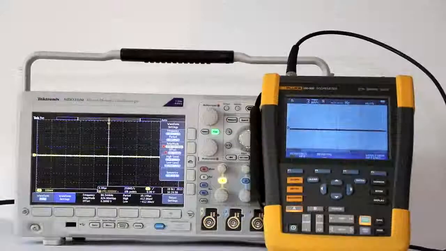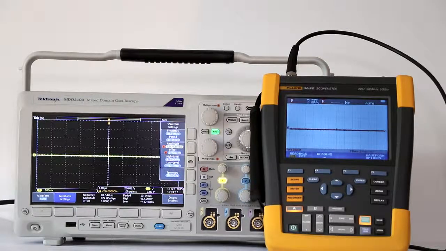The cursor function in the Fluke ScopeMeter serves the same purpose as in most of today's high-end instruments, including Tektronix, Keysight, and LaCroix models. What is different are the procedures required to extract information that is gained by using cursors.